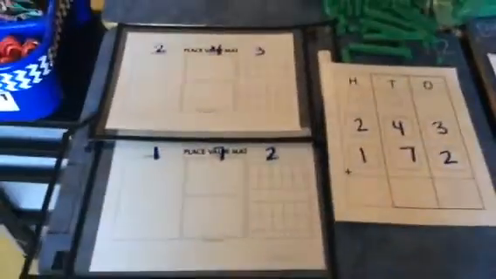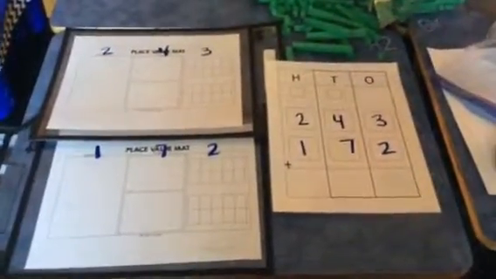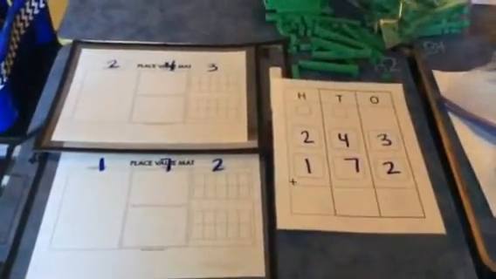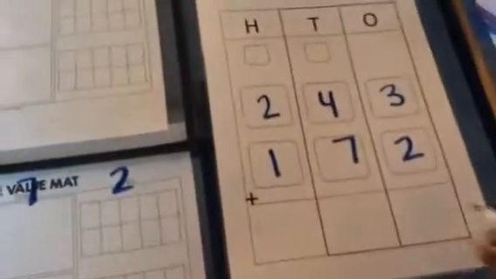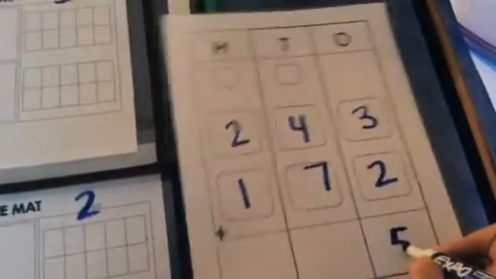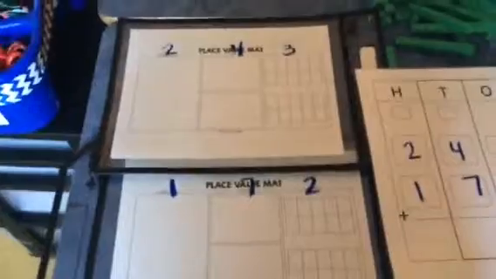So when I'm adding, I always want to start with my ones place. I always start at the farthest right I can. In my ones place, and you can see the O at the top, that's for ones, I have a 3 plus 2. When you add that, you know 3 plus 2 is 5, so I'll go ahead and put 5 down here in the block, but we also have to show it with our cubes.